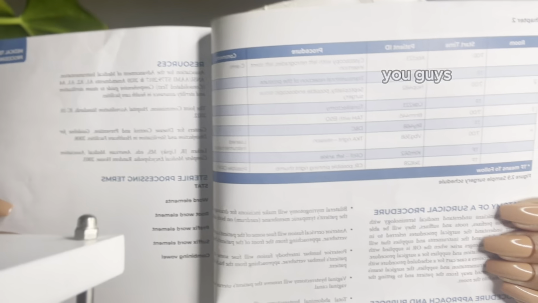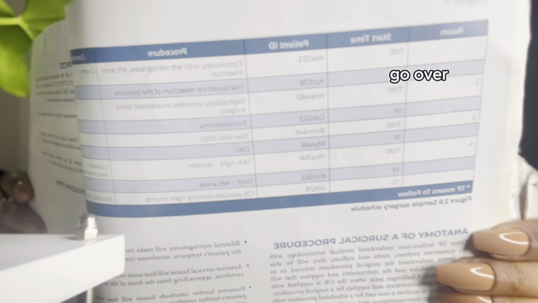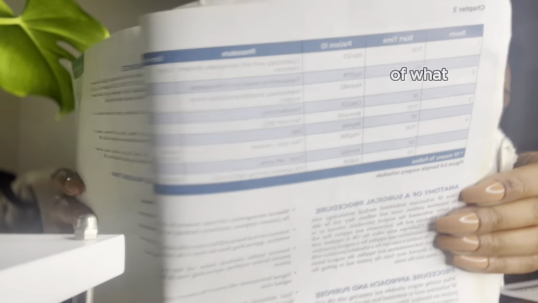Now, I'll go over the surgery schedule. So you guys see that? Take a screenshot and then I'm gonna go over it with you. This is a sample of what the surgery schedule may look like.